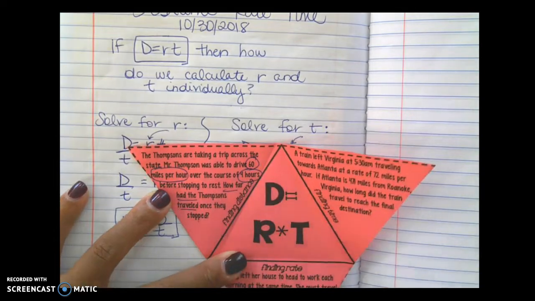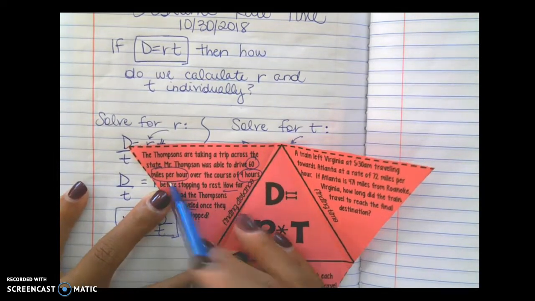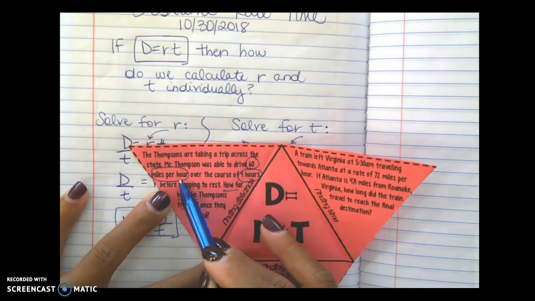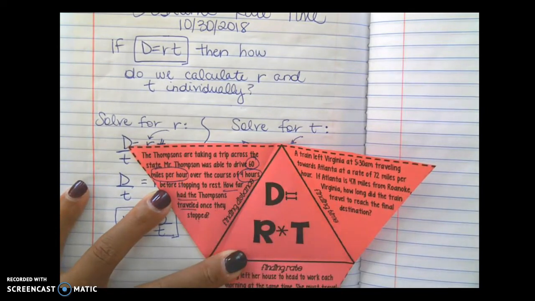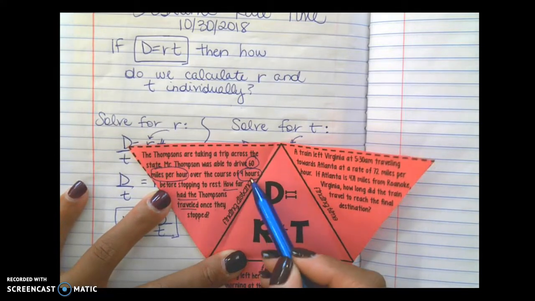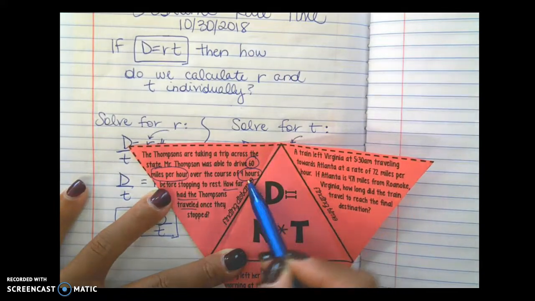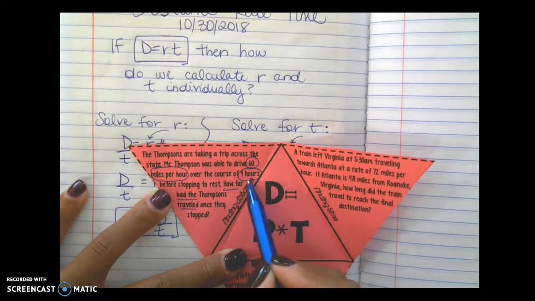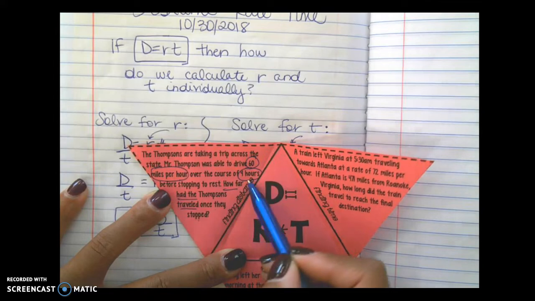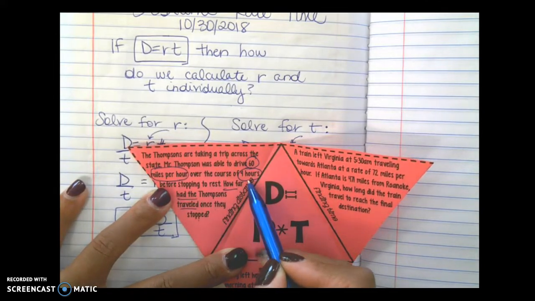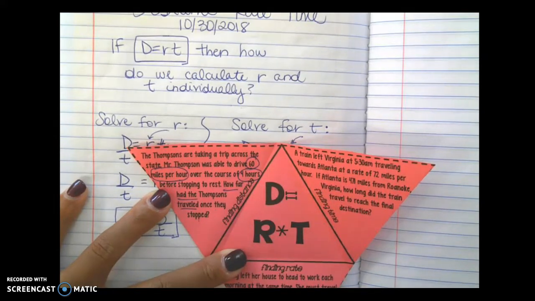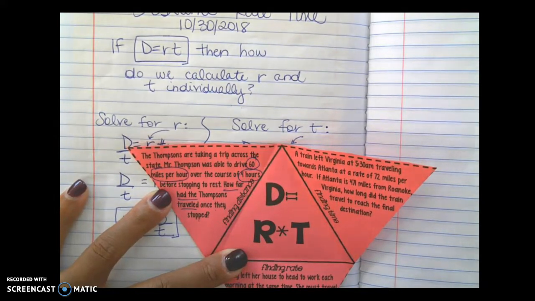These numbers are important. My 60 is my rate. That's per hour, miles per hour. Rates are miles per hour, feet per second, cups per minute. Those are all examples of rate. Time could be 360 minutes. Time could be 100 minutes. Time could be 4 hours, 5 hours, 6.2 hours. Those are all examples of time. They need to be in hour form. So what does that mean? That means if I have an hour and 30 minutes, that's 1.5 hours. You'll see an example of that later on.